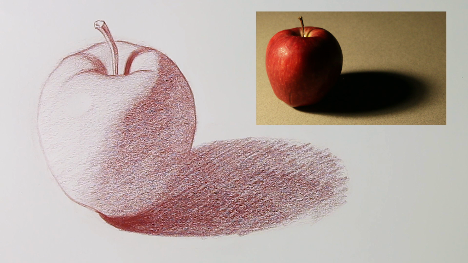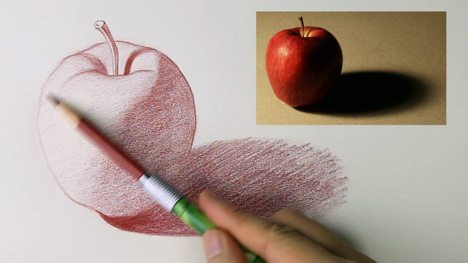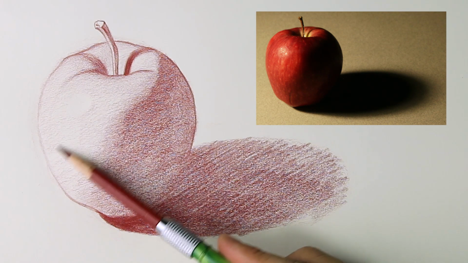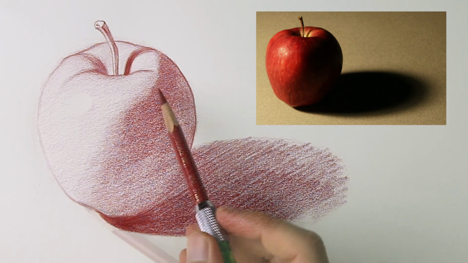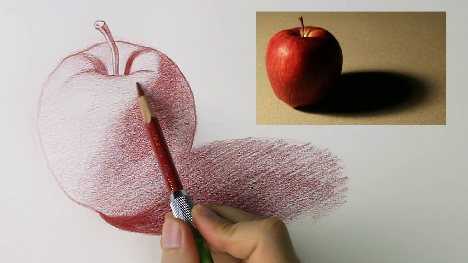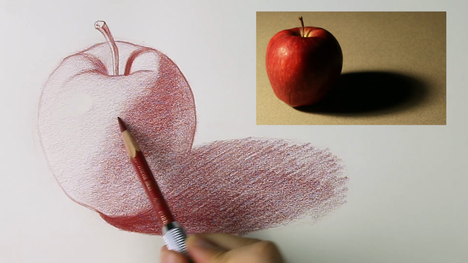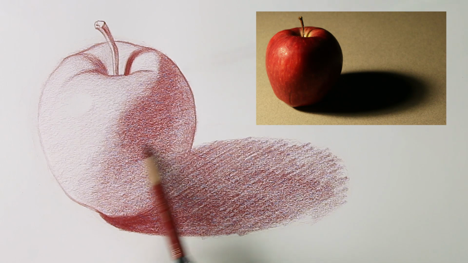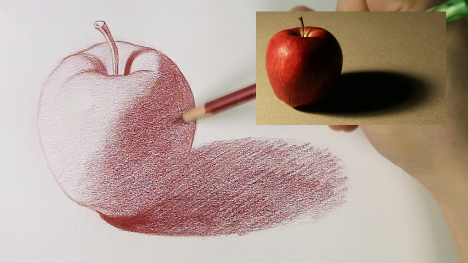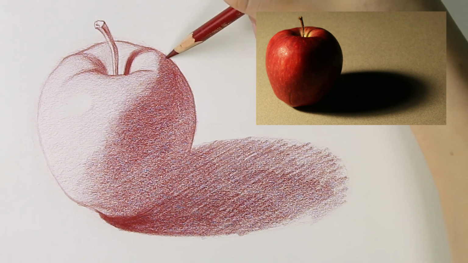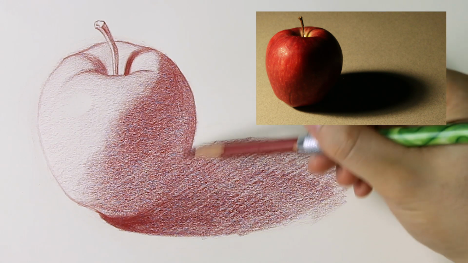The highlight still looks very subtle right now, so in order to make it more intense, we'll darken everything else in the drawing to give it more contrast. The reflected light on this apple is not very strong, but if you wanted to make it stronger, you could simply make the core shadow darker than what I have here.